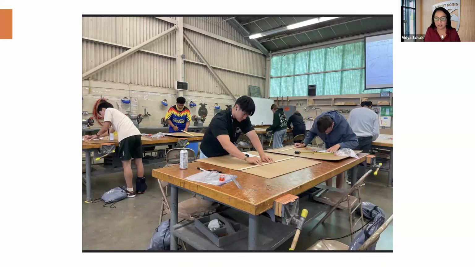These are students working on it. As you can see, these are high school students. That's their little kit. And they can work on tables, or they can go work on the floor, outside, anywhere they want to.